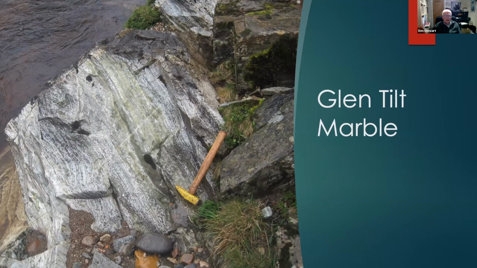Here we are in Glentilt, one of the famous Heddle localities, not the marble itself, but further up the Tilt River, where he saw schists being intruded by granite. This is the marble, quite close to the gamekeeper's lodge, and it's nicely cleaned, I guess, several times a year by the flooding river. So it's not a well-known one. There are some nice carved pieces in Blair Castle just downstream, showing it off to its best. There are lots of loose fragments kicking about as well, so you don't need to hammer the main exposures.